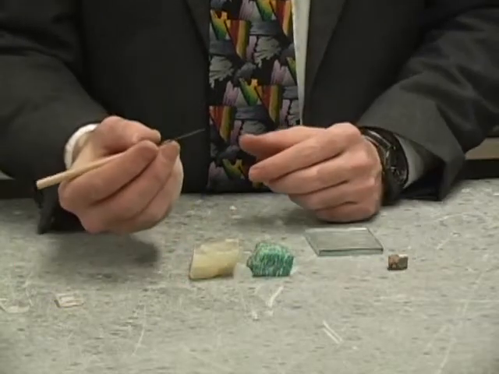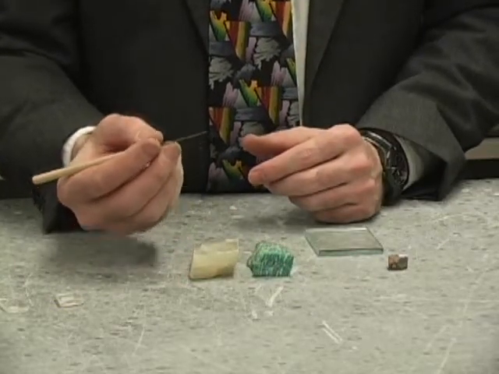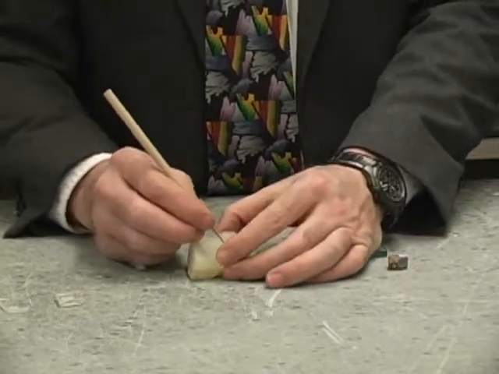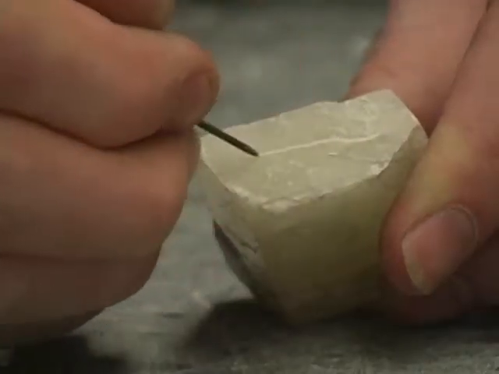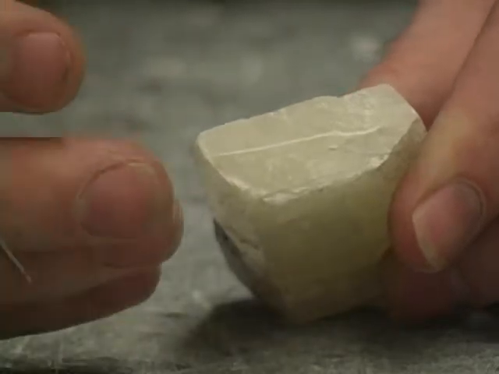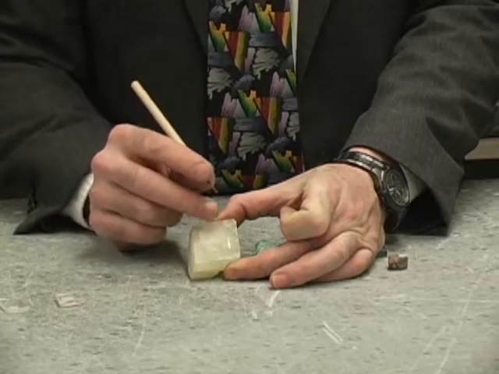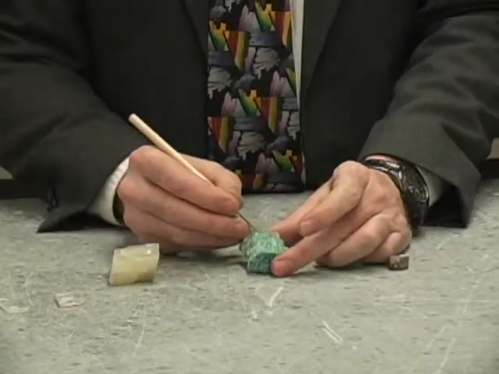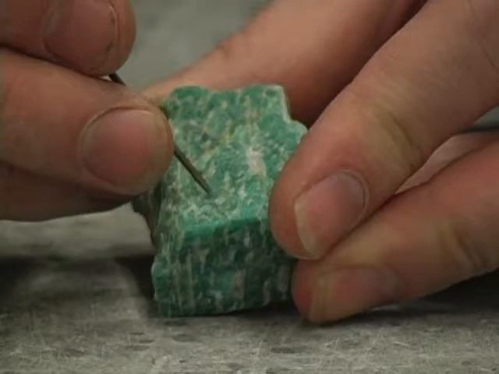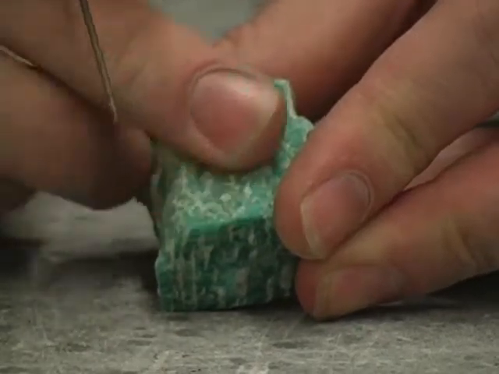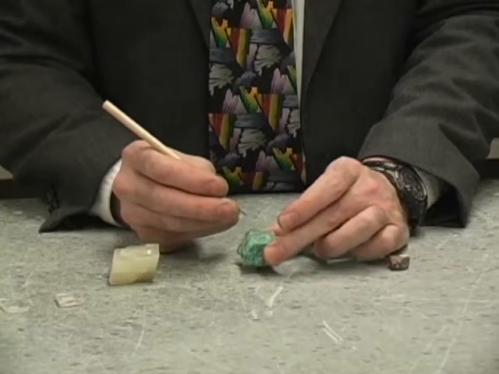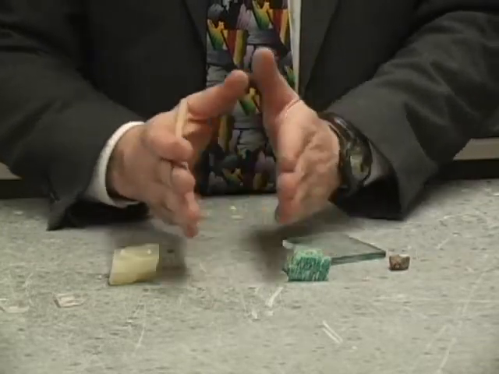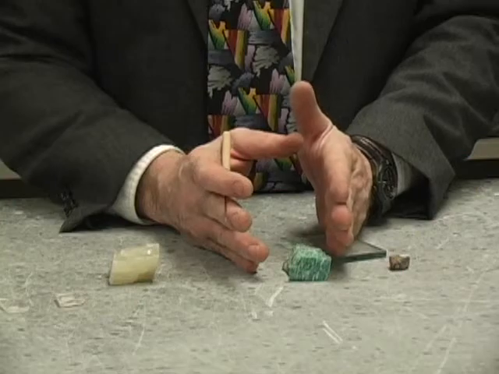So what we can try next is the wire probe. The wire probe has a hardness of 4.5. So what we will do is try this one first, and we can see clearly that the wire probe scratches the mineral. And so therefore, this mineral is softer than 4.5. On the other hand, this mineral here, we can try with the wire probe, and clearly it does not scratch the mineral. So this mineral is harder than 4.5. And so now we are starting to get what the hardness of each of these minerals is.